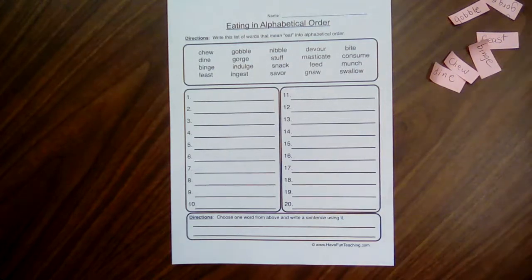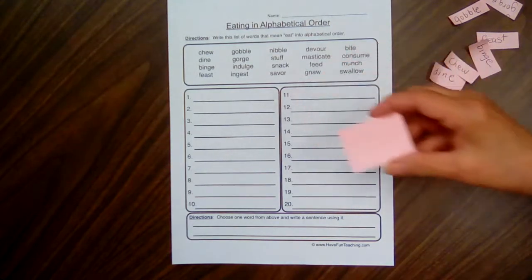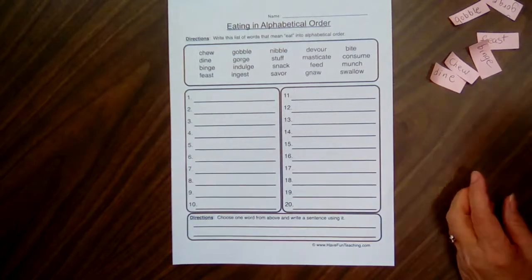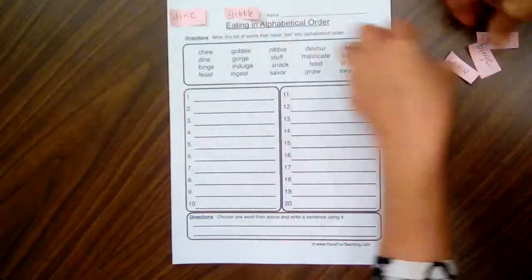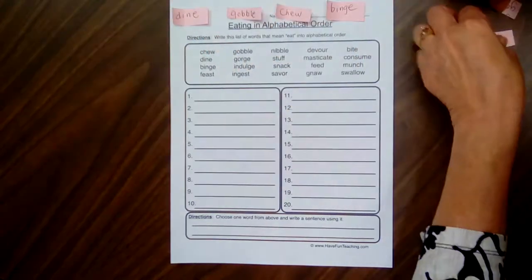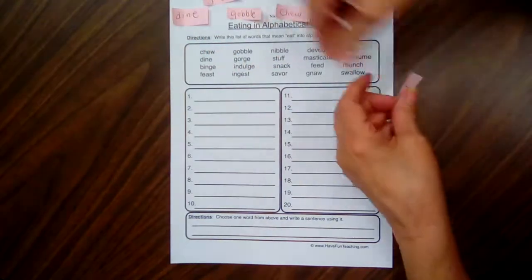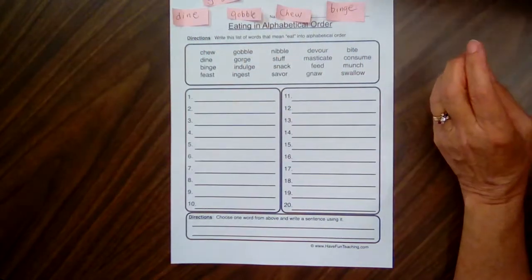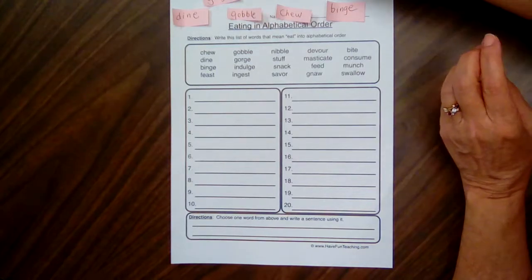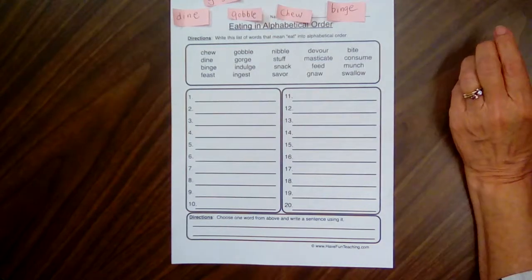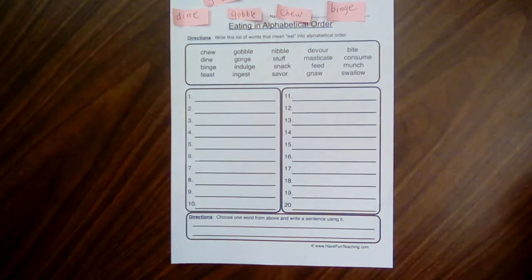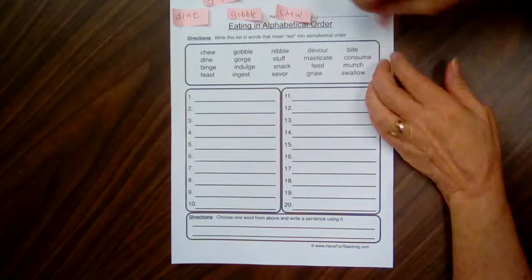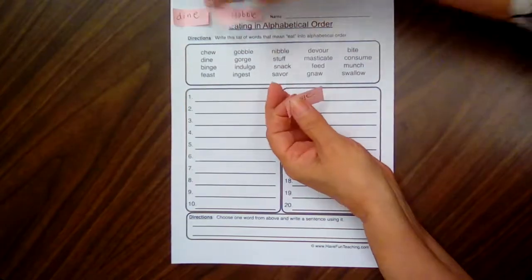I've used this size and cut it down just because it's a little bit cheaper. And I didn't do all of them, but I've got the words here on sticky notes for the student. Now, let's just say this student needs a lot more accommodations, and we need to narrow it even more.